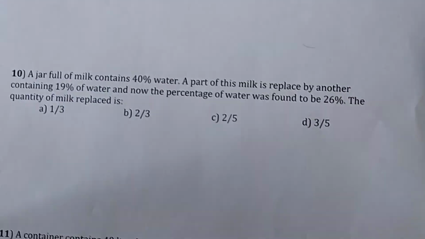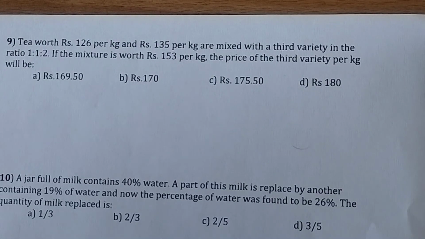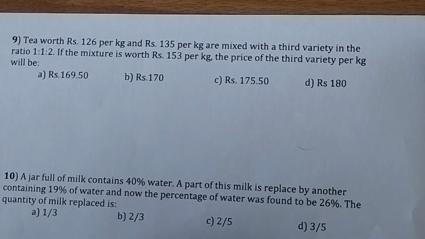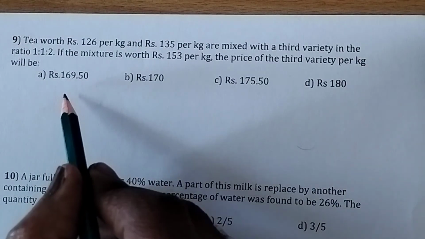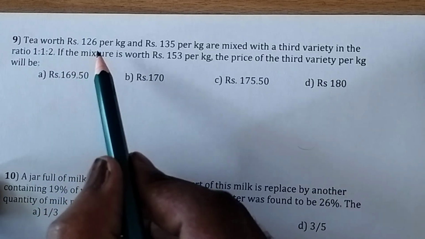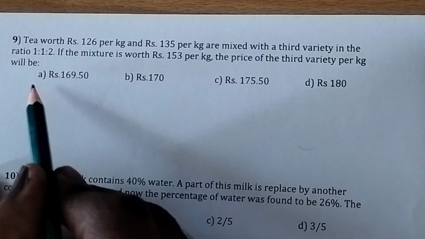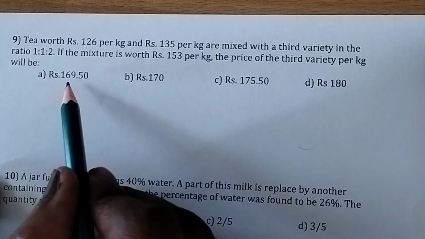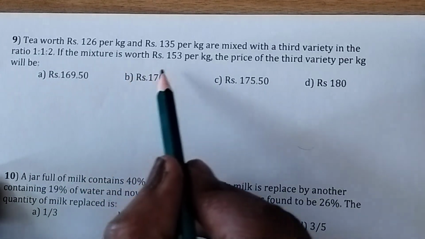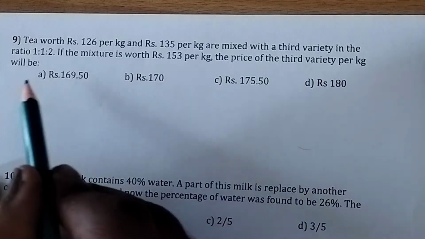A few more questions are there, that is question number 9, 10, 11 and 12. Just 4 questions. So I will finish these 4 questions in 5 minutes. Question 9: tea at rupees 126 per kg and 135 per kg are mixed with a third variety in the ratio 1:1:2. The mixture is rupees 153 per kg. The price of the third variety per kg will be what?